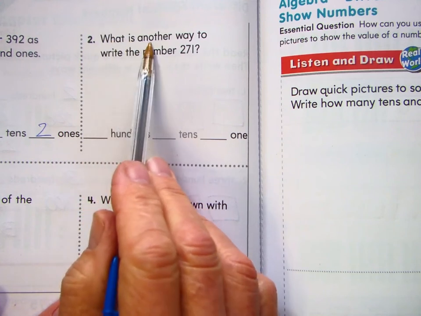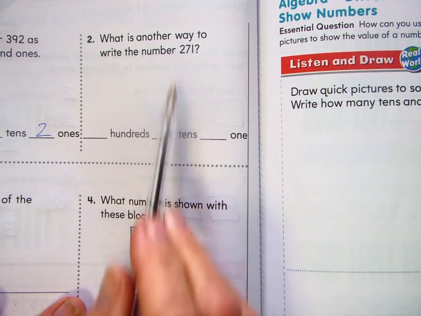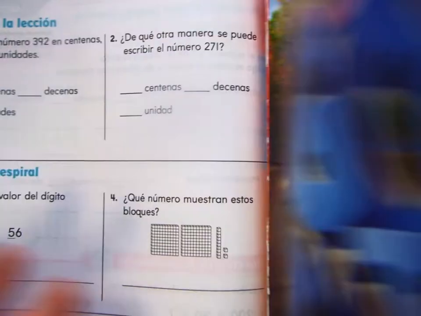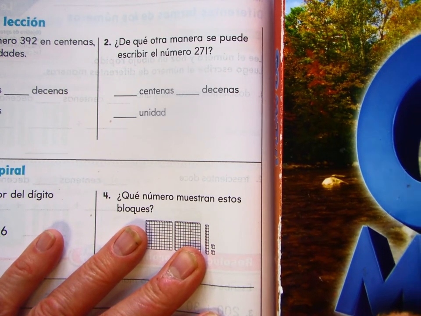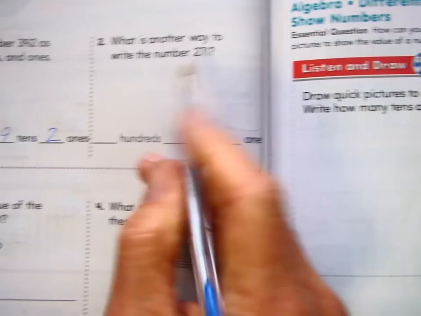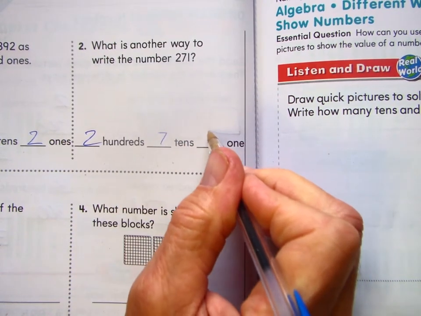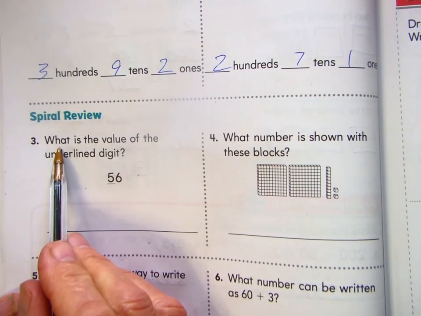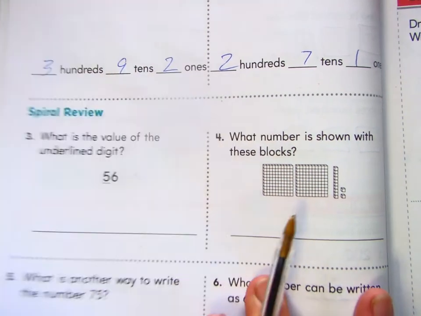What is another way to write the number 271? And they put hundreds, tens, and ones. ¿De qué otra manera se puede escribir el número 271? Same way. 2 hundreds, 7 tens, 1 one. That was also very easy. This is very easy too. What is the value of the underlined digit?